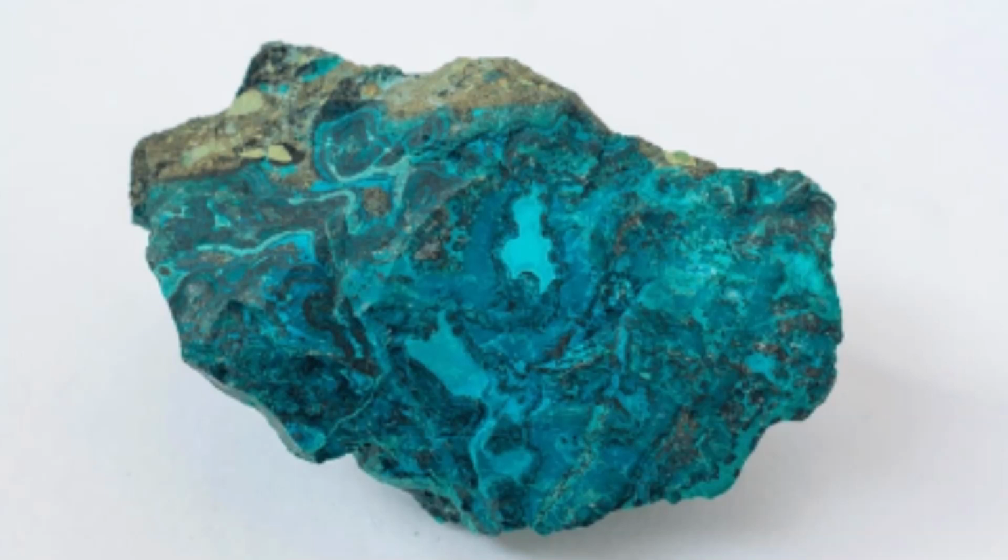7. Surface characteristics. Oxidation and weathering. Near-surface copper deposits often undergo oxidation and weathering, leading to the formation of secondary copper minerals like malachite and azurite. Supergene enrichment. The weathering process can lead to the formation of high-grade supergene enrichment zones beneath the oxidized cap. 8. Economic and environmental factors.